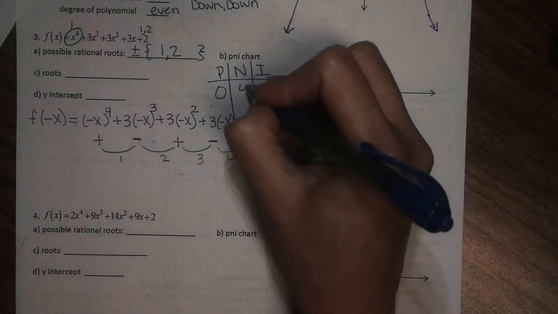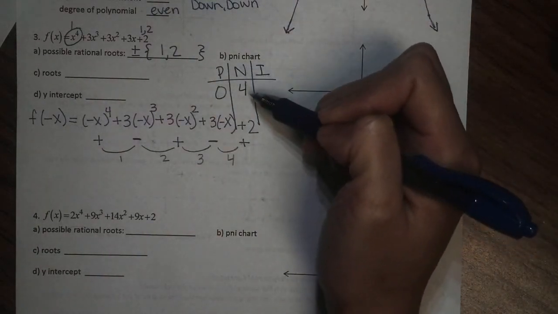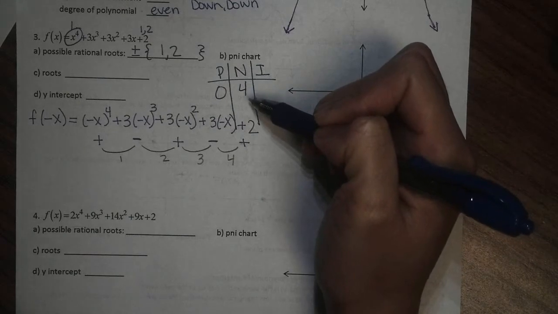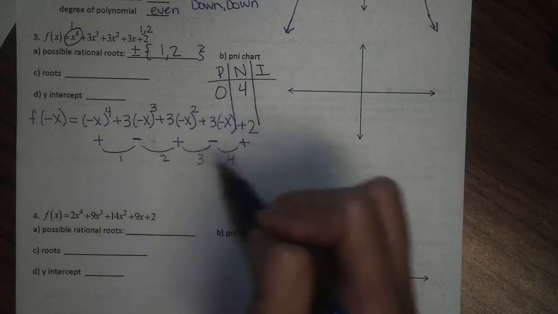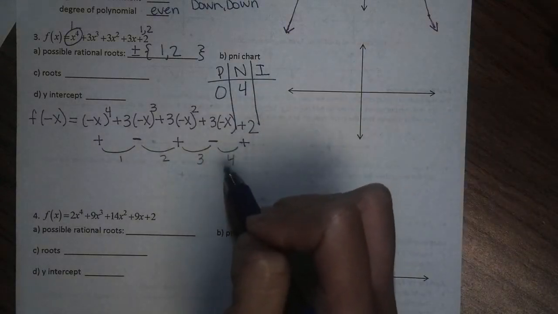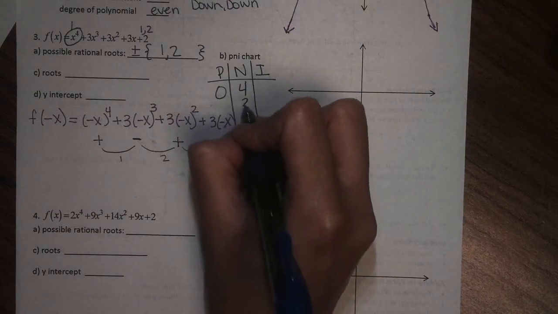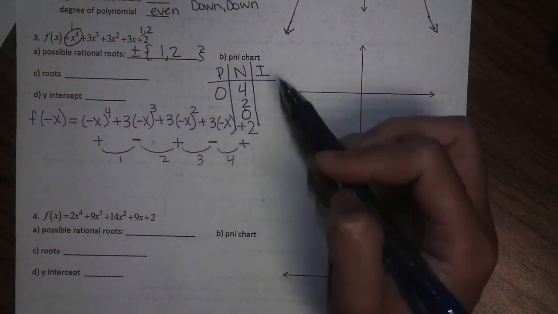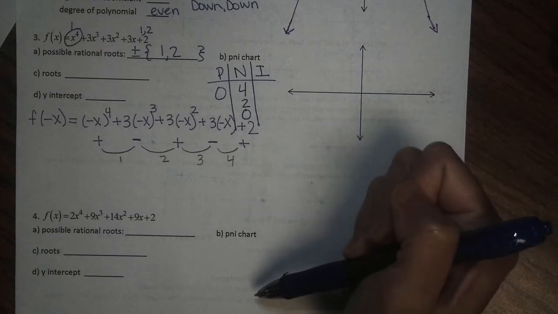That means the number of negative roots is 4 or less than that by an even number. That's the theorem. The number of roots is equal to the number of sign changes or less than that by an even number. So that means 4 or 2 or 0. So this column here has 4 or 2 or 0.